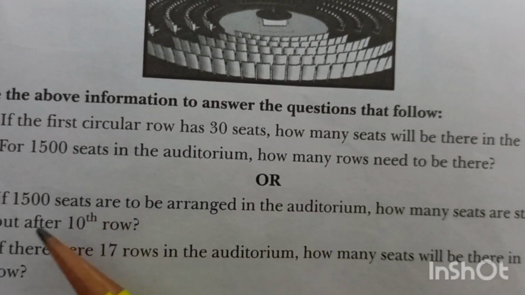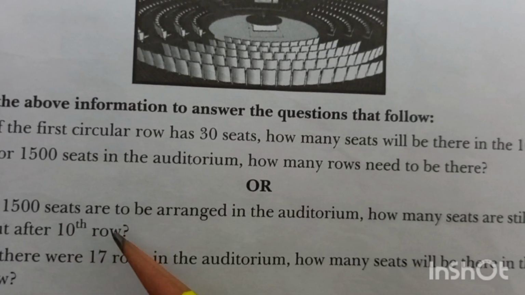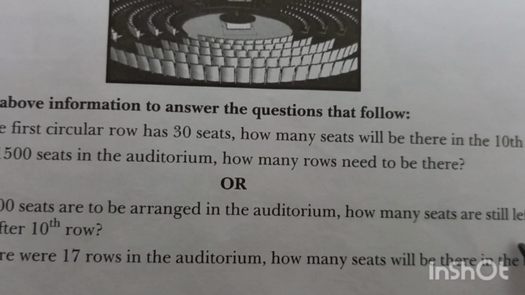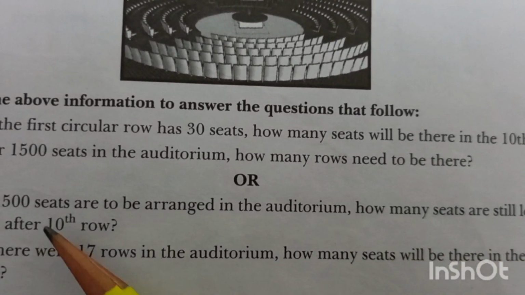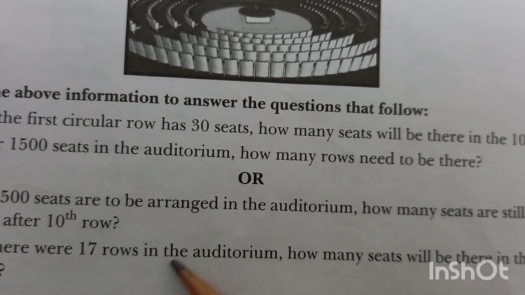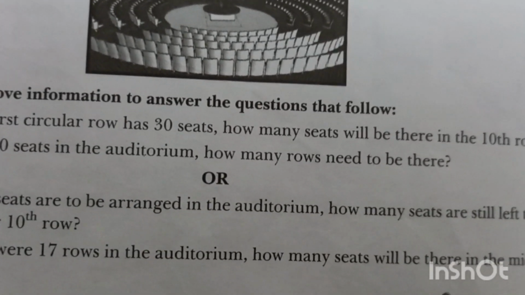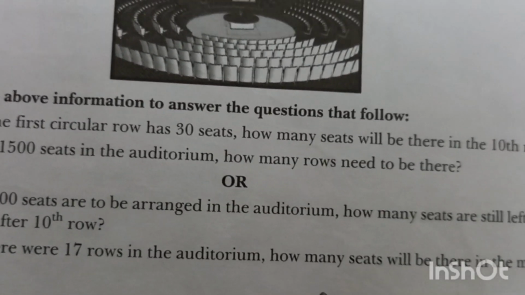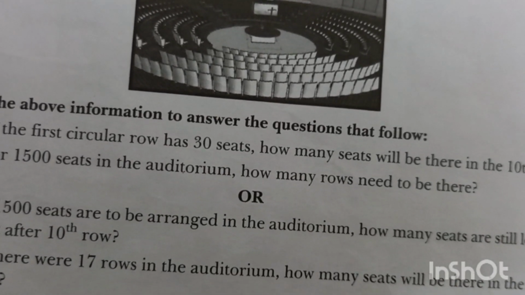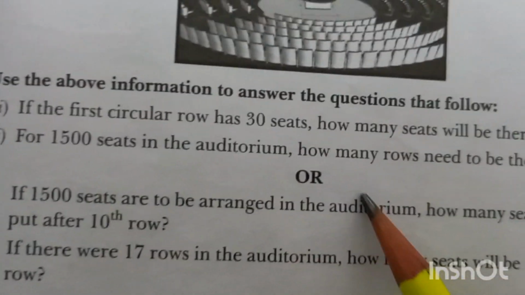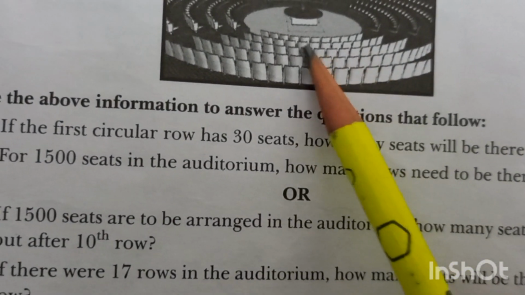Or, if 1,500 seats are to be arranged in the auditorium, how many seats were still left to be put after 10th row? Third bit, if there were 17 rows in the auditorium, how many seats will be there in the middle row? So this is a circular stadium. Circular row. This is a stadium, right?